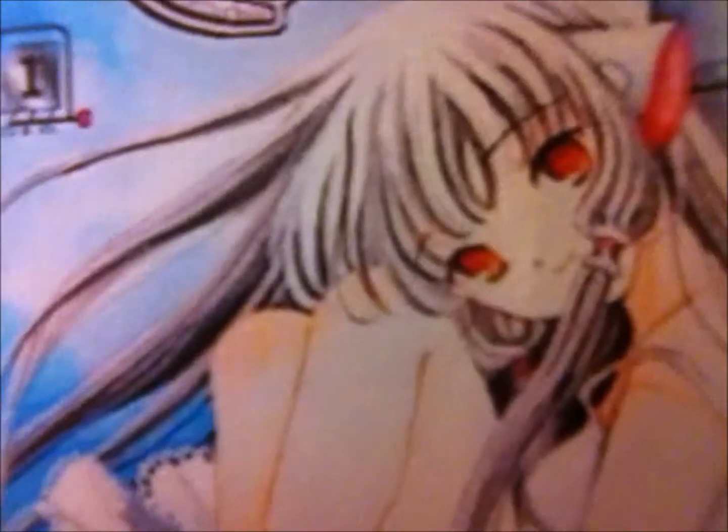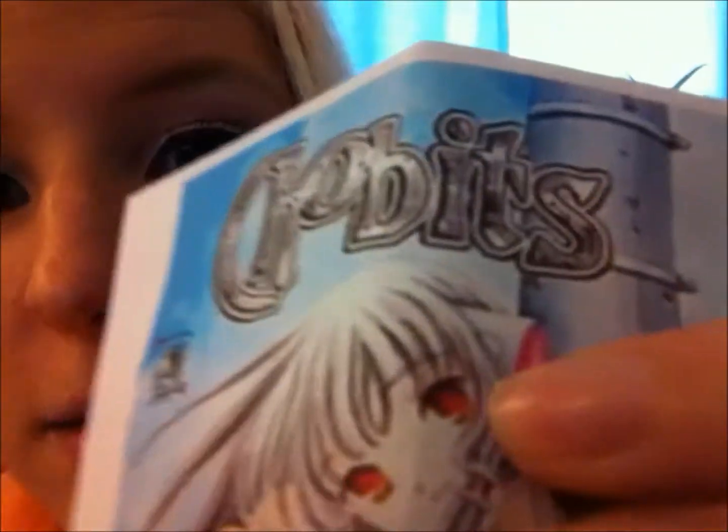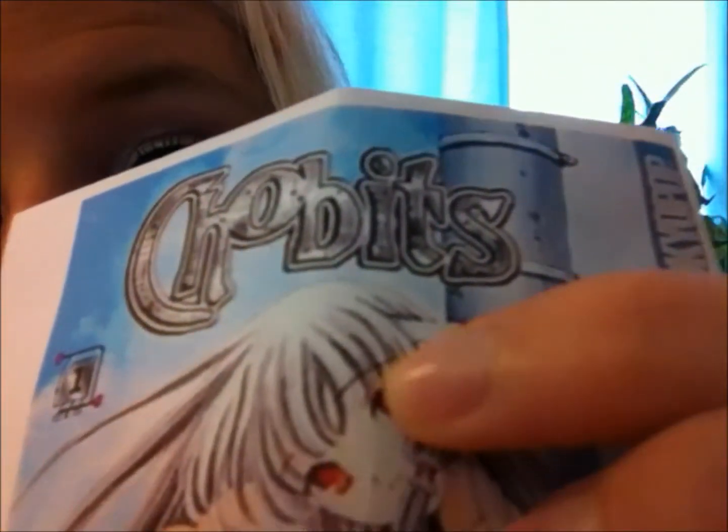So moving on, I have a couple more I wanted to show you. Now this is from the same group of artists. Clamp does Cardcaptor Sakura, and they also do Chobits. And this is Chi, who's one of my most favorite characters. But look at her eyes. Now they're detailed, but there's one thing missing. Can you see what that is? There's not a whole lot of shine in her eyes. You see she's just got a little bit there, and that's it. There's none up here, which is unique.